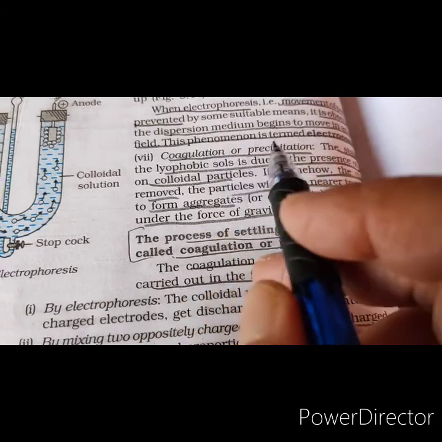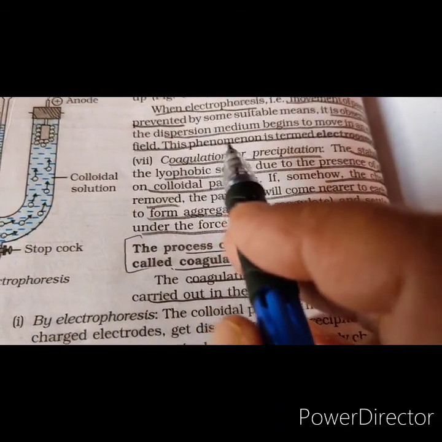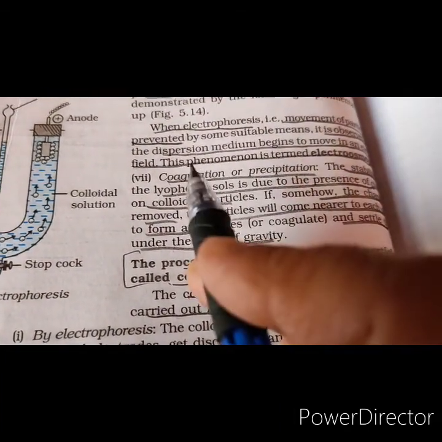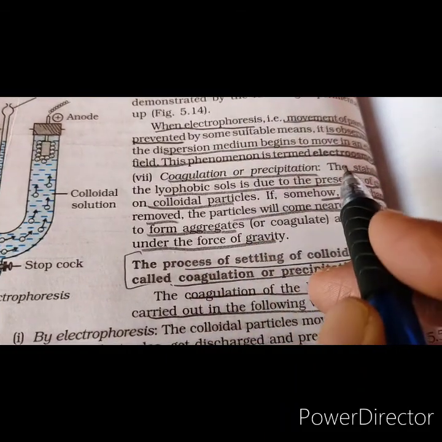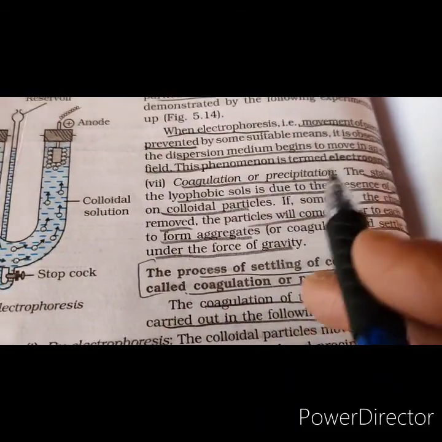If this electrophoresis is prevented by certain means, then it is found that the dispersion medium begins to move in an electric field, and this phenomenon is termed electroosmosis.